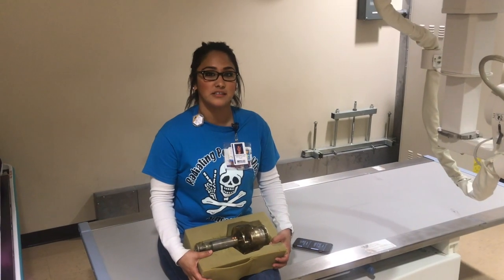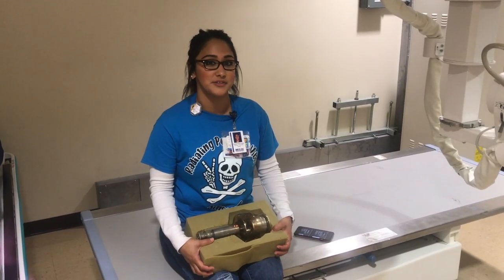Because of the anode heel effect, you always want to make sure that you position the thicker part under the cathode side.